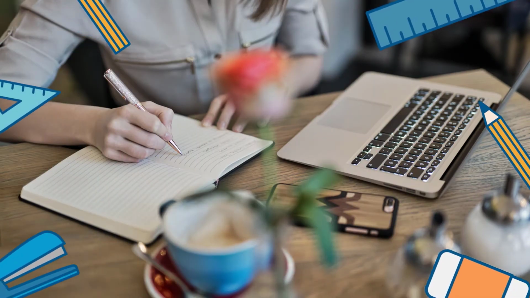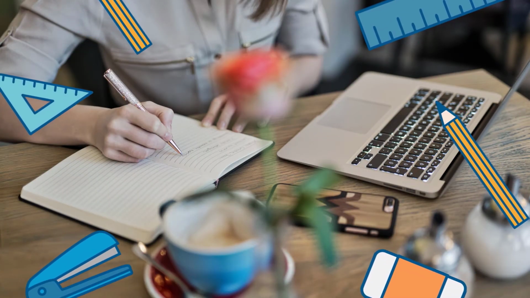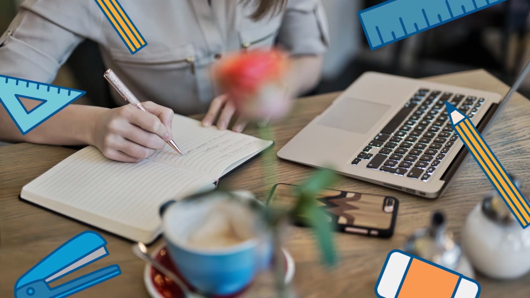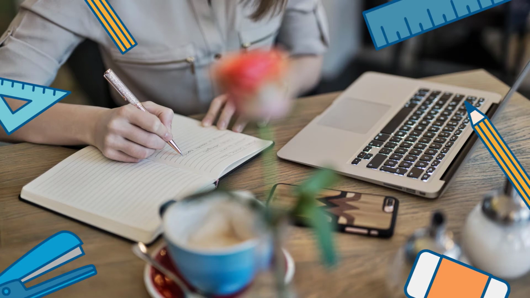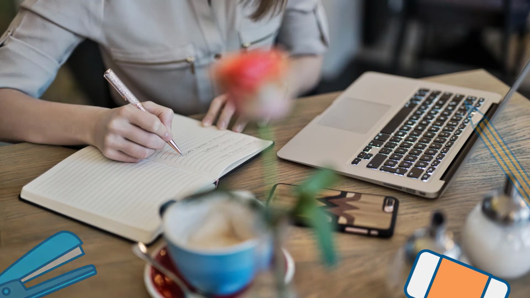Focus on writing quality content. This is what you make money from. Don't focus too much on customizing and setting up your website. Surely you've heard content is king?